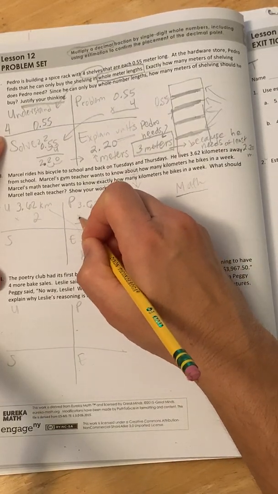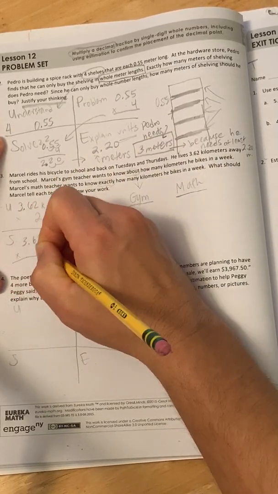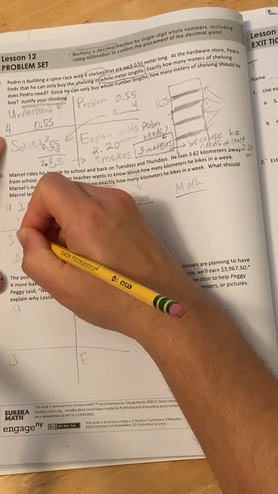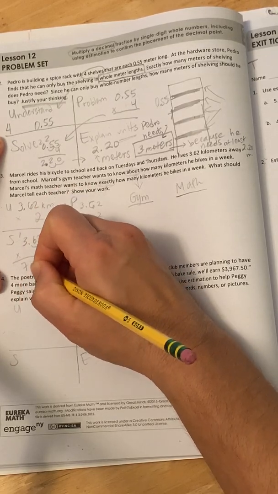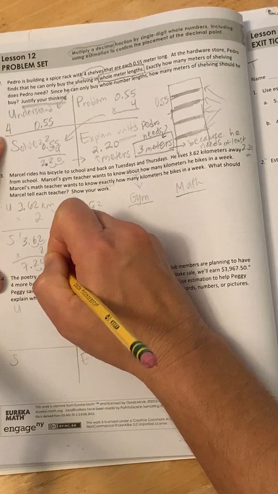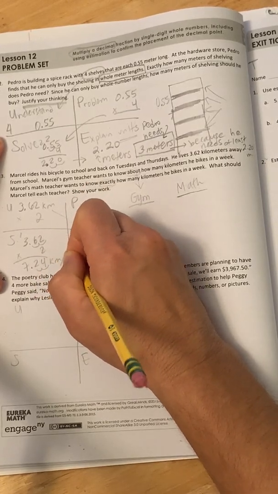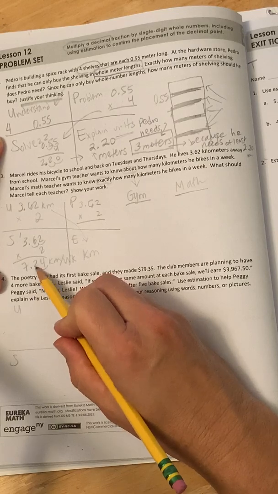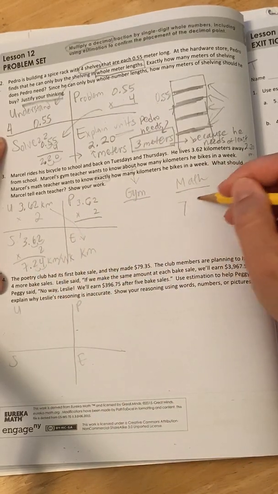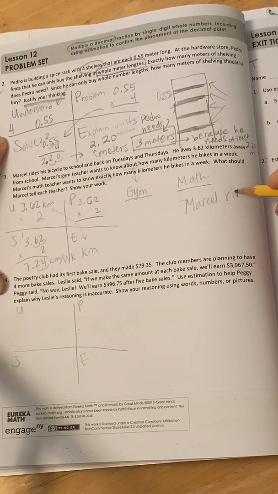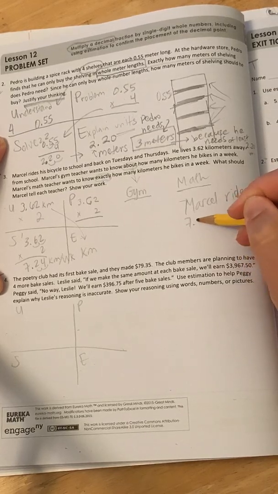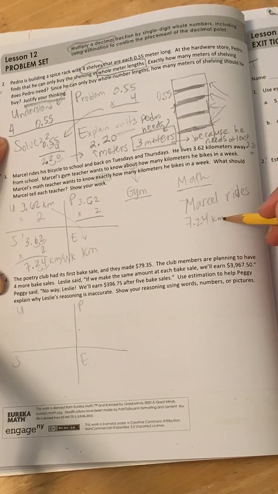So I'm going to go ahead and solve it exactly first. 2 times 2 is 4, 2 times 6 is 12, 2 times 3 is 6, plus 1 is 7. 7 and 24 kilometers per week. And now, what we just solved was the answer for the math teacher. So I'll say, complete sentence, Marcel rides 7 and 24 kilometers each.